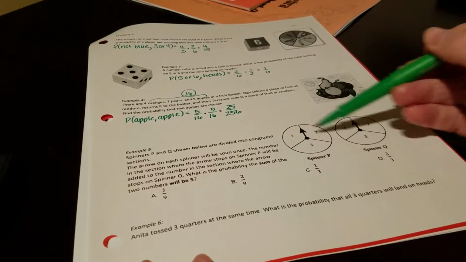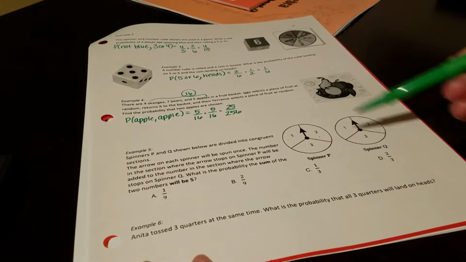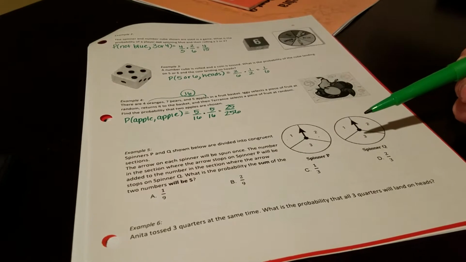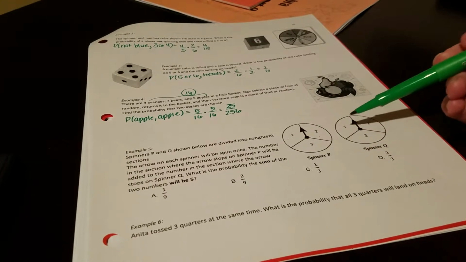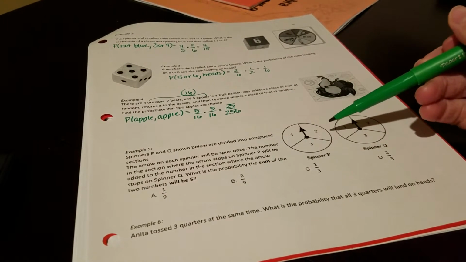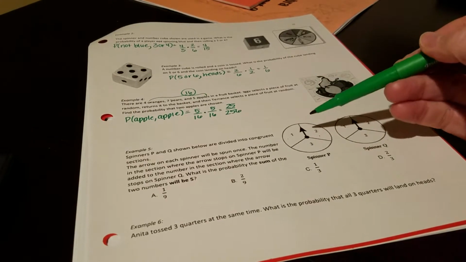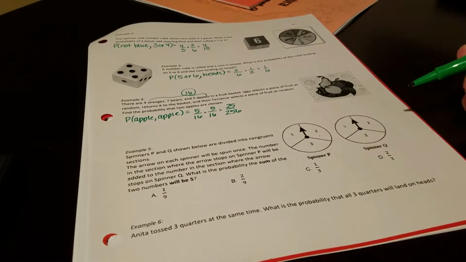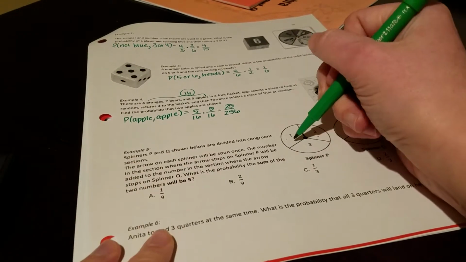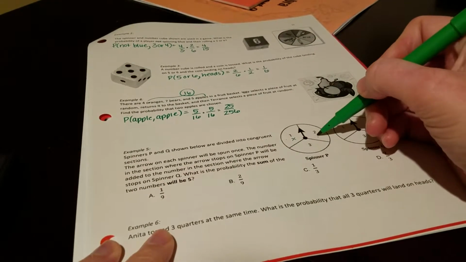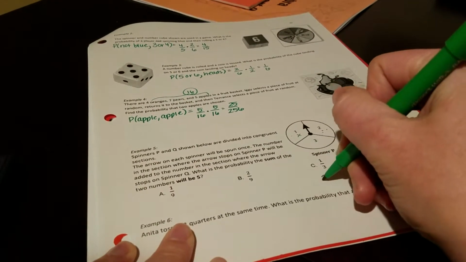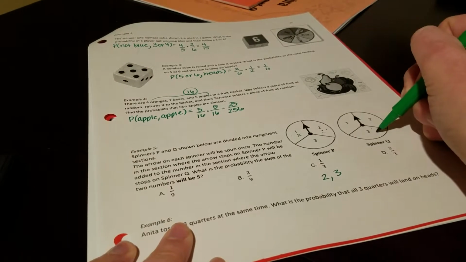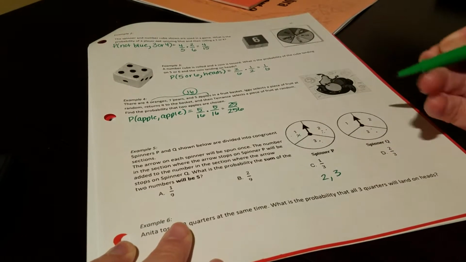Example 5, P and Q below are divided into congruent sections. The arrow will be spun once. The number in the section where the arrow stops on P will be added to the number in the section where the arrow stops on Q. What is the probability that the sum of the two numbers will be 5? It's not going to happen on any ones. It could happen with a 2 and then a 3. It could happen with a 3 and then a 2.